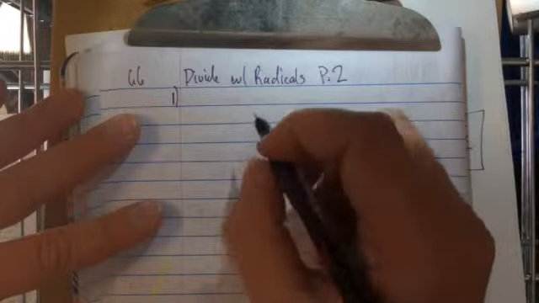Simplify the radicals. Simplify the original problem. So simplify original radicals.